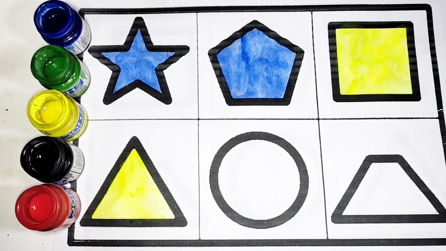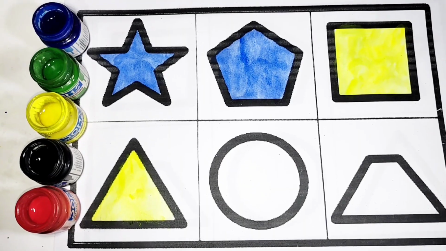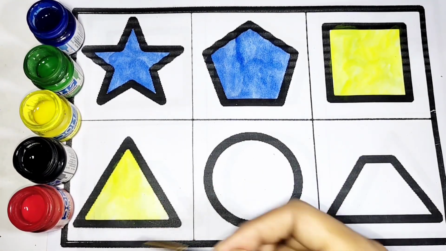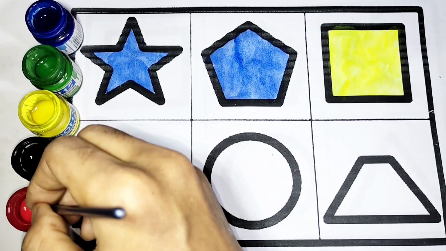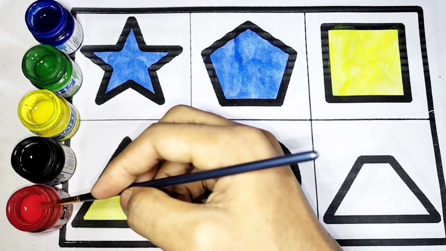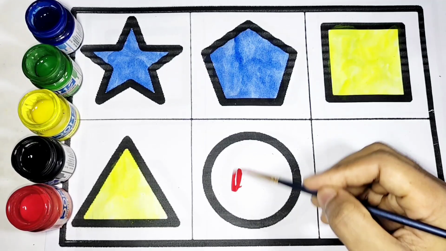Kids, the next one is circle, the shape of circle. Now we're using the color of red. Kids, now we're coloring the shape of circle and using red color.